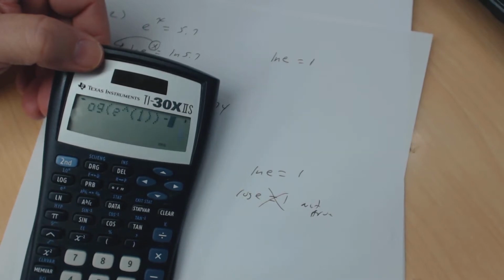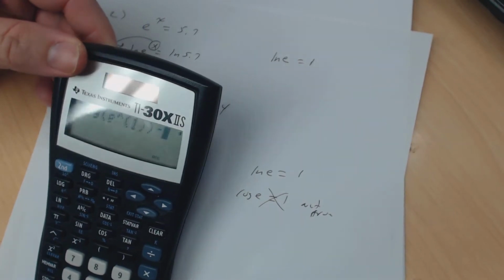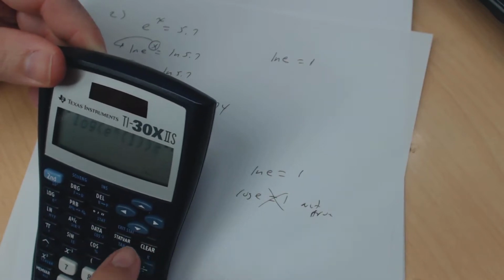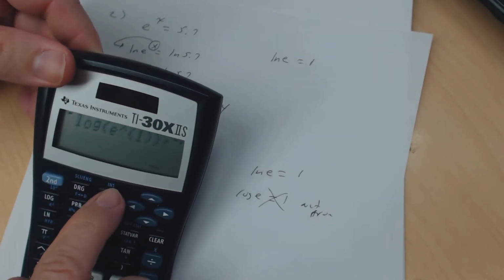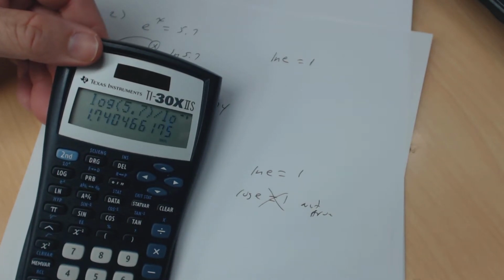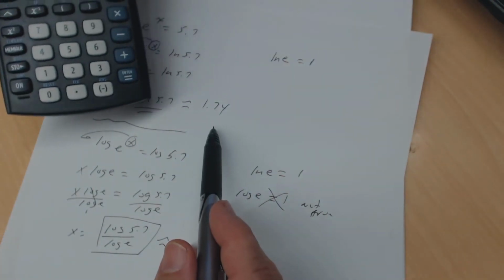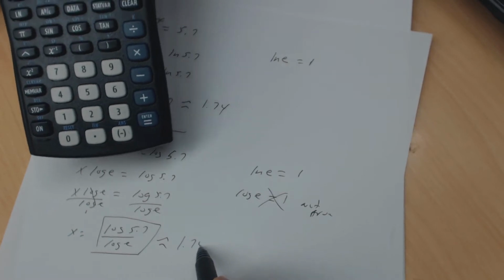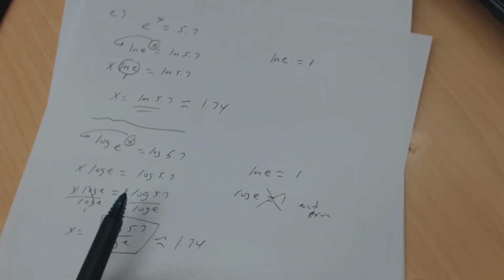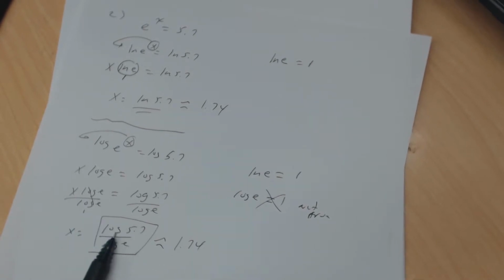And let's see what we get. Oops. Let me go back and delete that part. Now let's enter. And you get 1.74, which is what we said. So you still get the same answer, 1.74. But notice how you could have made an error in this little part here. So just be careful. Using a calculator, you could have made an error.